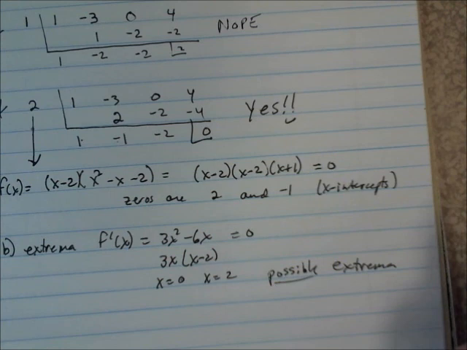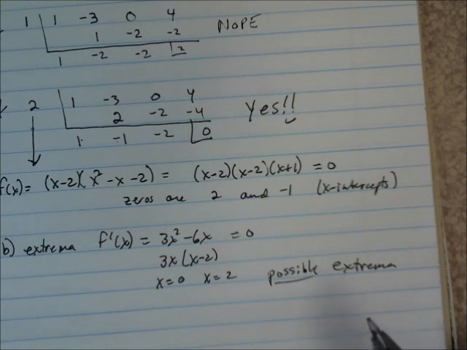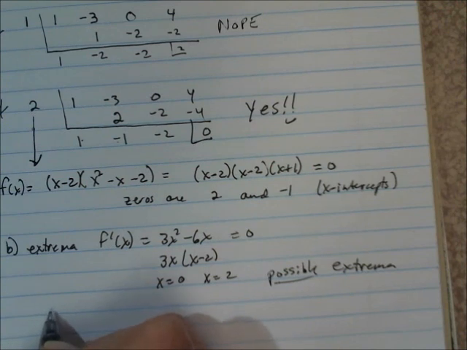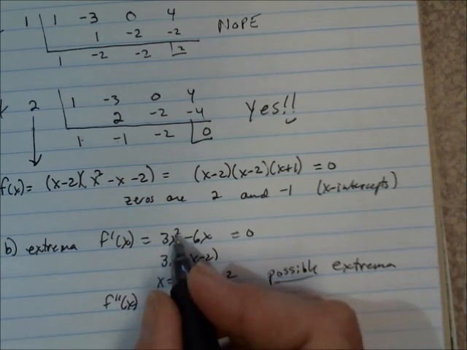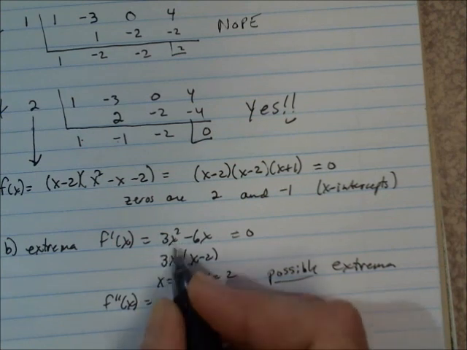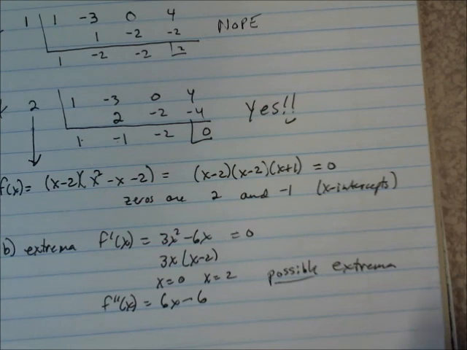And you can do two methods. You can either use a first derivative test, or you can use a second derivative test to figure out whether these are maxes or mins. And I think I'm going to use a second derivative test. So I'm going to find f double prime of x, the second derivative, go up to the first derivative, and 3 times 2 is 6x minus 6.